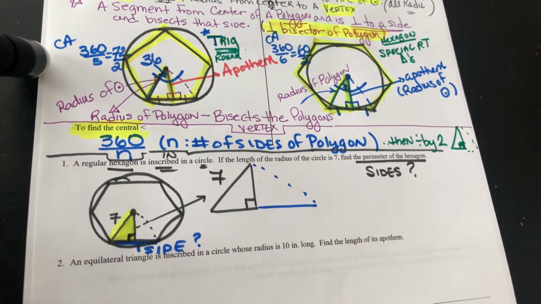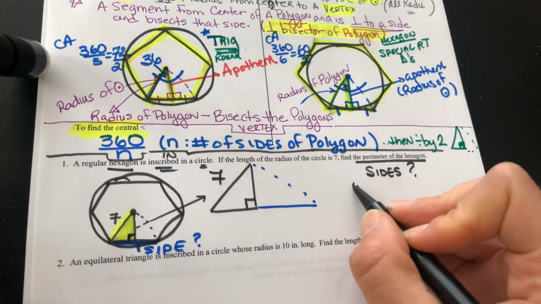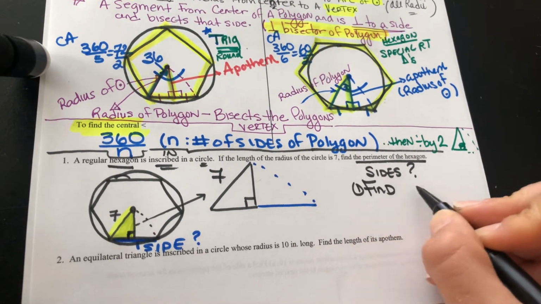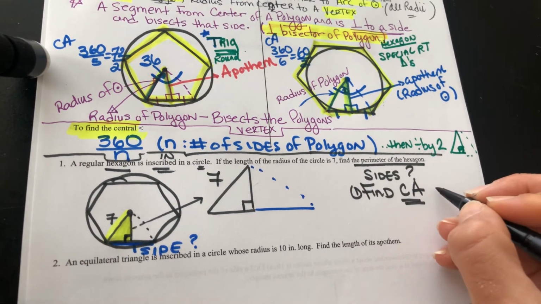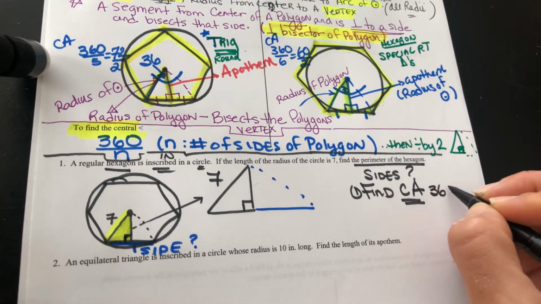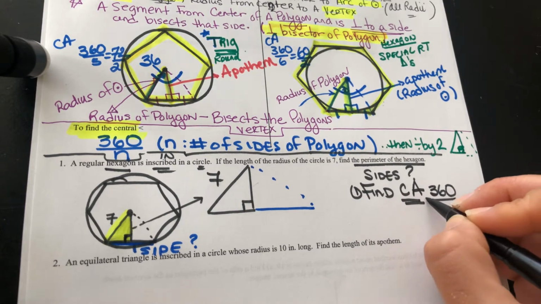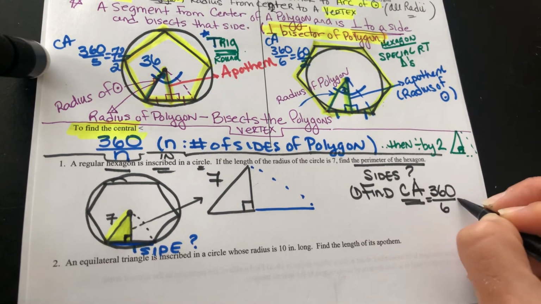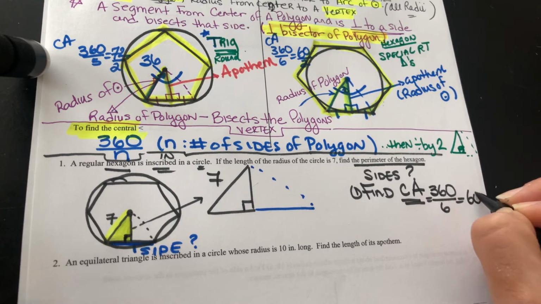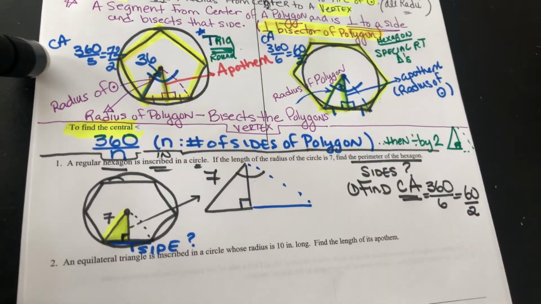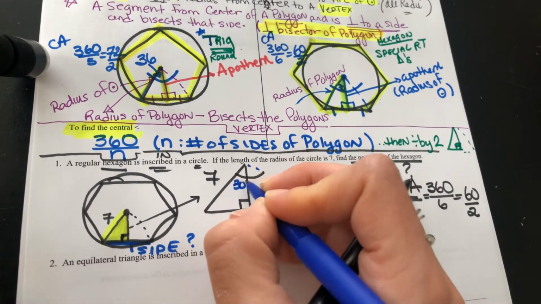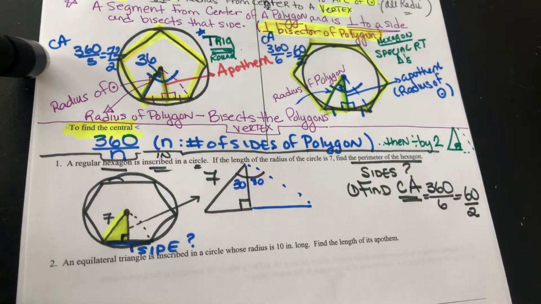Your first step is you're going to find, I'm writing CA, which is your central angle. To find the central angle, 360 divided by the number of sides. The number of sides is 6. So we all know that this is 60. The whole thing is 60. You want to divide by 2. Done. Each angle, little guy, is 30, if you want to understand it like that.